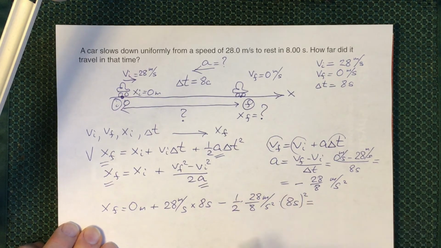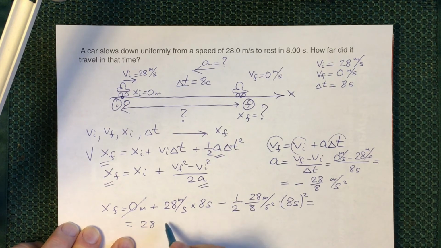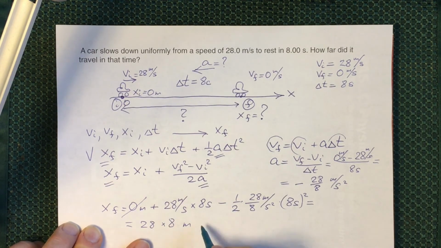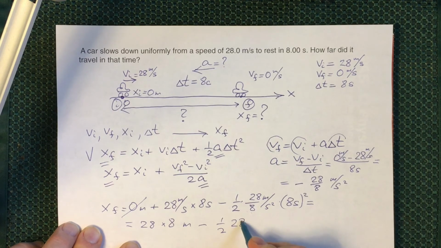And you have to solve this numerical formula. 0 means nothing. Then you have 28 times 8 meters because seconds will cancel, minus, one of the 8's cancels here. So you'll have 1/2 times 28 times 8 meters.